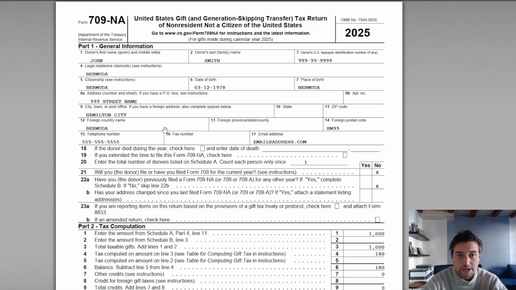Or sorry, the actual form itself. So we've got the 709A here. We've got the name of the donor, John Smith, who's a Bermuda resident. He's a Bermuda citizen. He was born there.